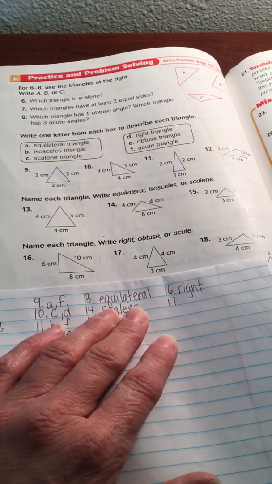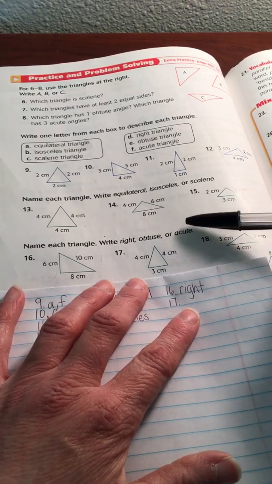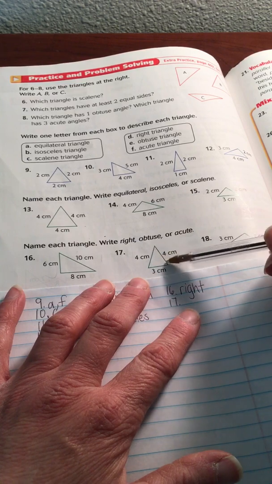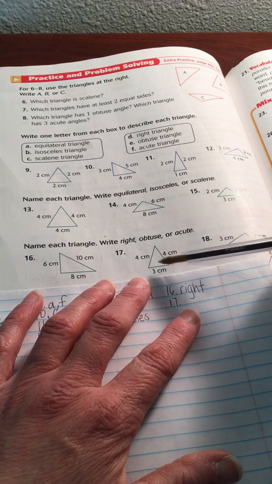Okay, so that was number 16. Let's look at number 17. Right triangle, obtuse triangle, or acute. And I'm looking at all of these little angles right here. Not worried about the sides. We're looking at the angles this time.